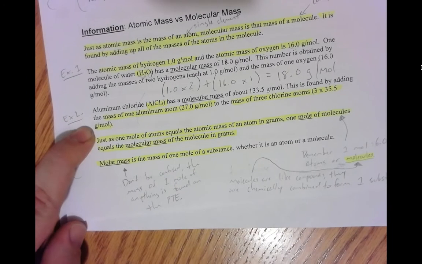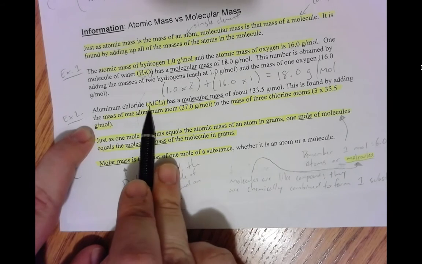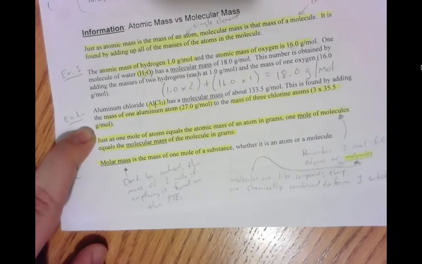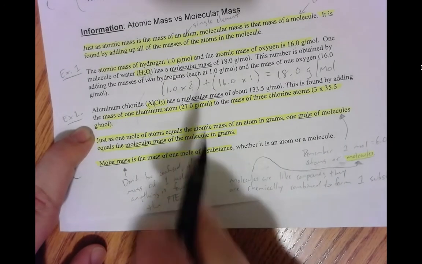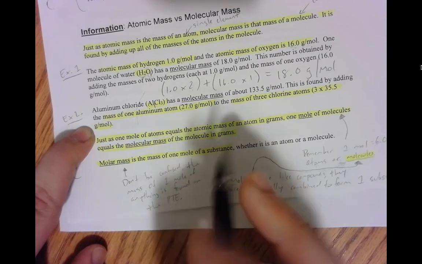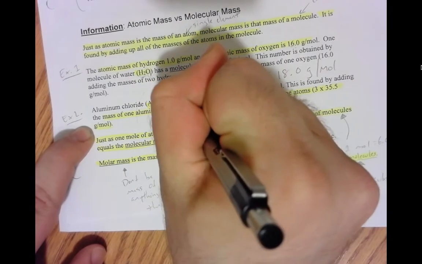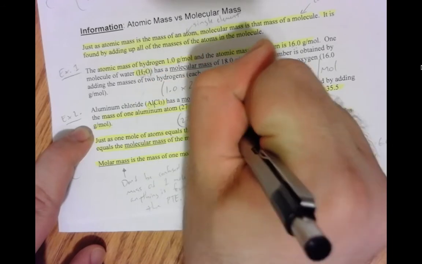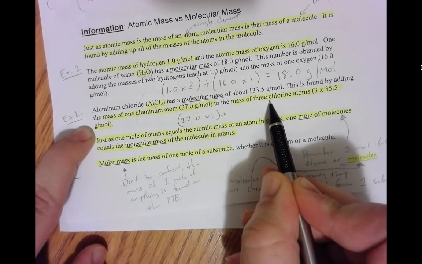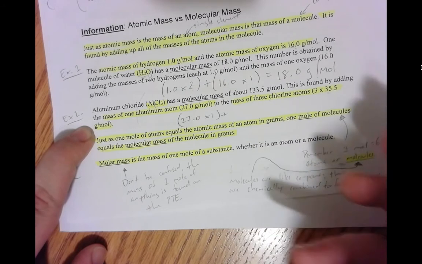There is a second example right below. This one is aluminum chloride. So we do the same thing. The formula is AlCl3. Remember, guys, when nothing's written, it's a 1. So if it helps you, you can write a little 1 in there. Next we take the mass of 1 aluminum, which is 27.0. So you do 27.0 times 1, because there's 1 of it. And then we add it to the mass of 3 chlorines. Chlorine has a mass of 35.5.